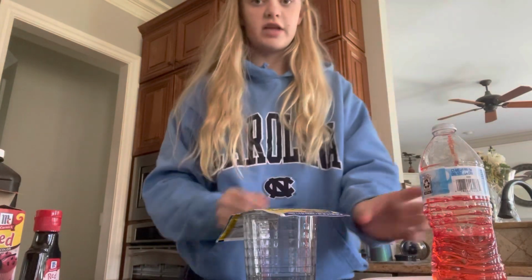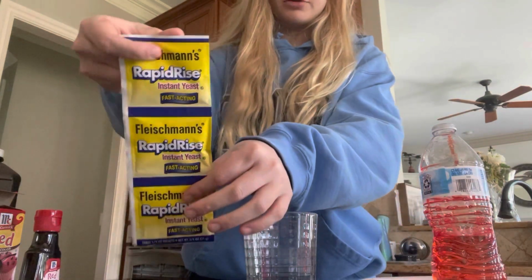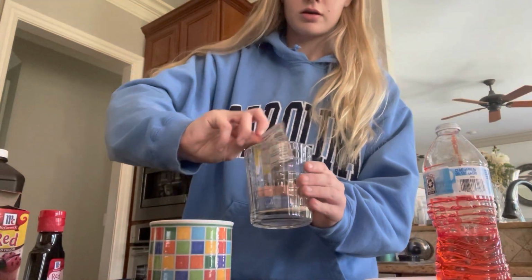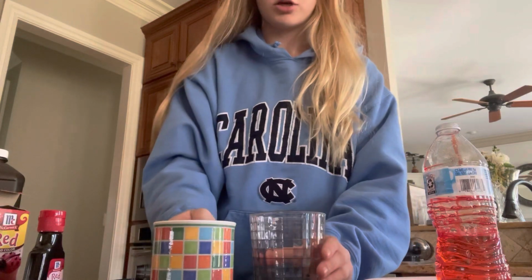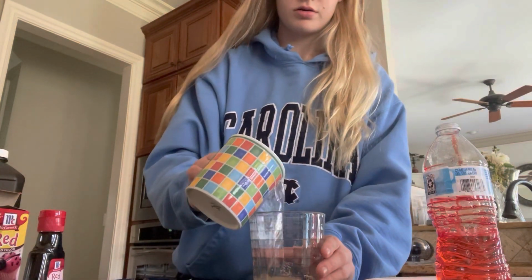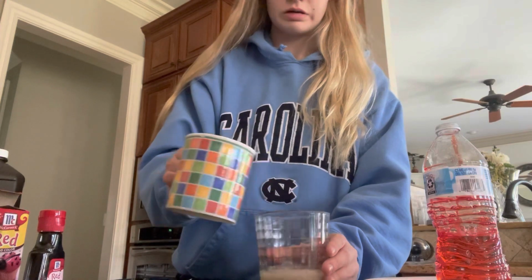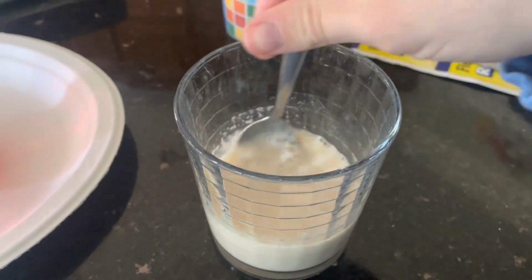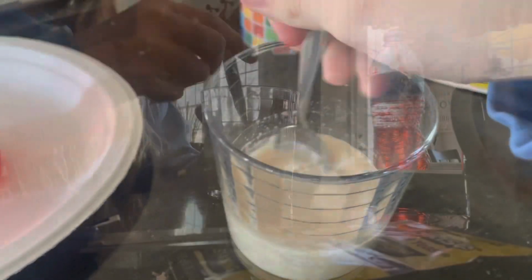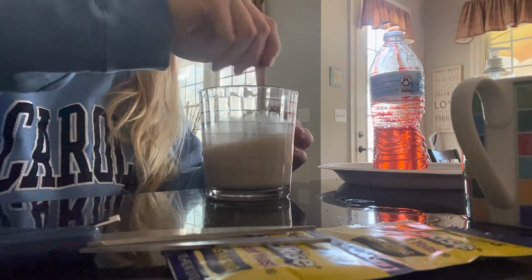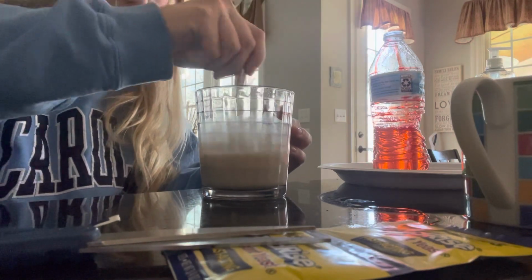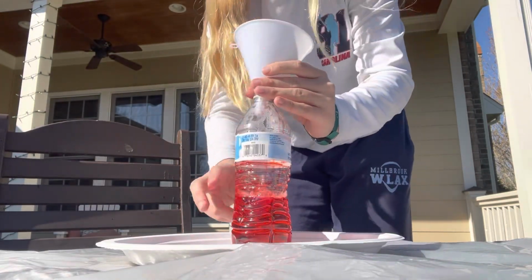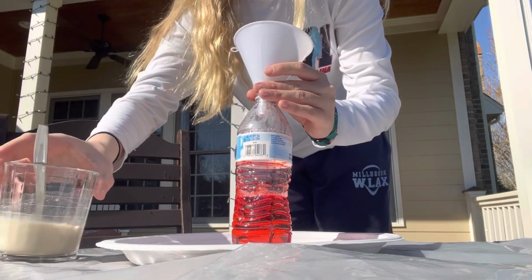After adding your food dye into the bottle, you're going to prepare your yeast solution. Now you're going to mix your yeast and your hot water. You're going to want to mix it until it's nice and smooth and there's no clumps in it. Lastly, you're going to mix the two together, the hydrogen peroxide and the dish soap, and the yeast and hot water.